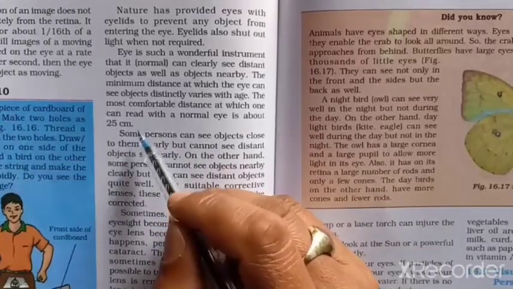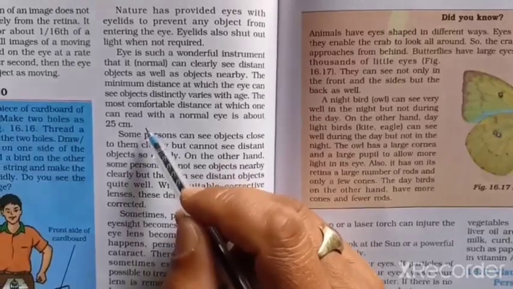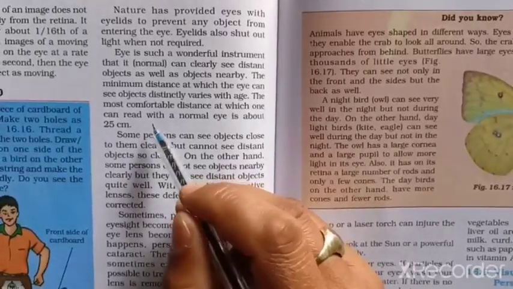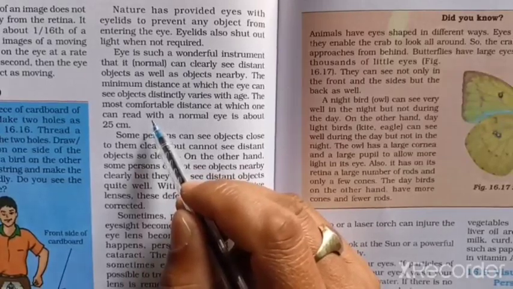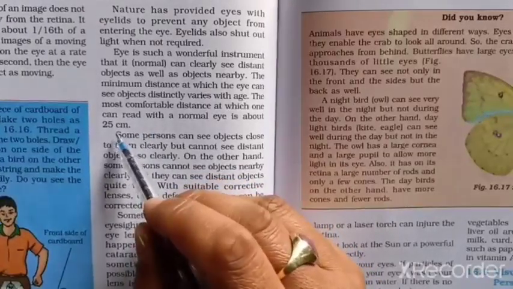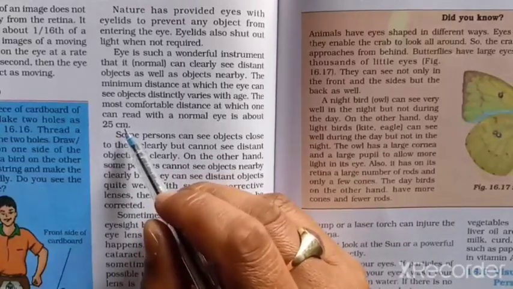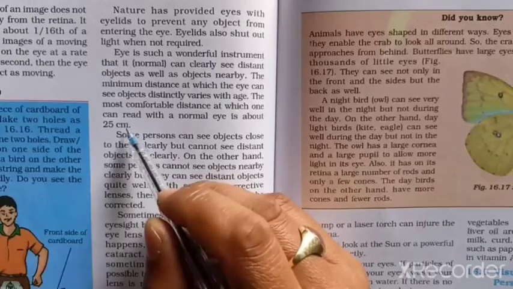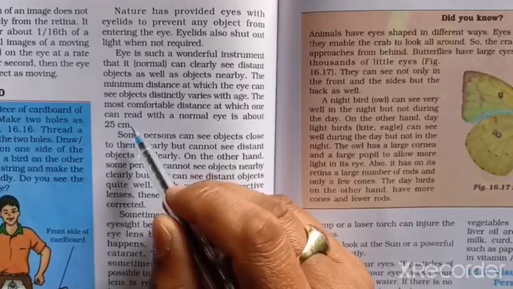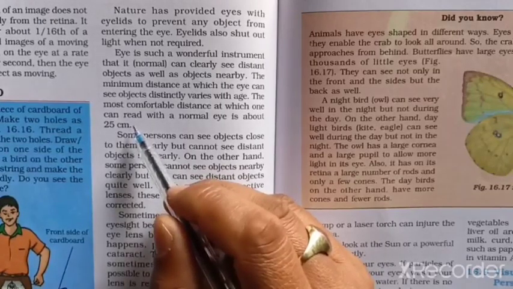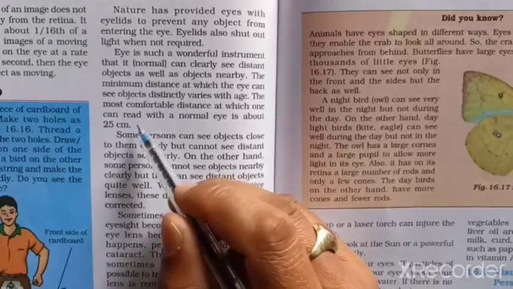For a healthy person with a healthy eye, there is no vision defect. For those people, the least distance of distinct vision is 25 centimeters. And with the difference of age, the least distance of distinct vision may vary.